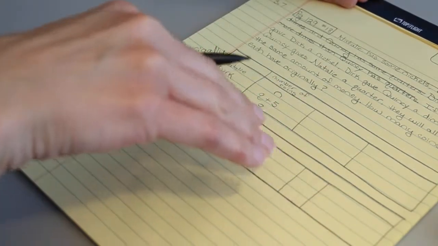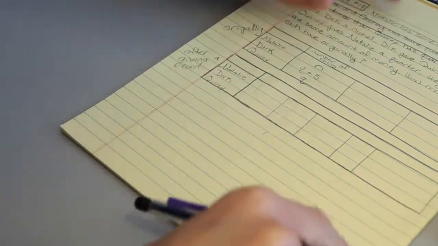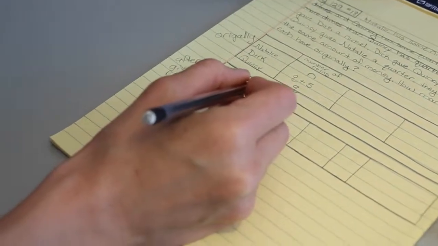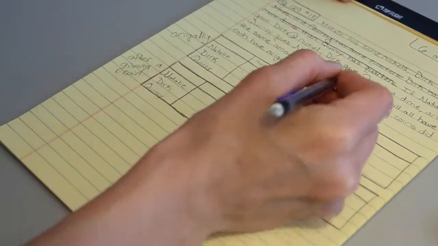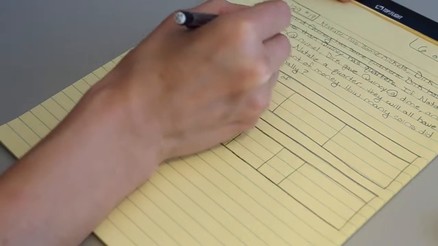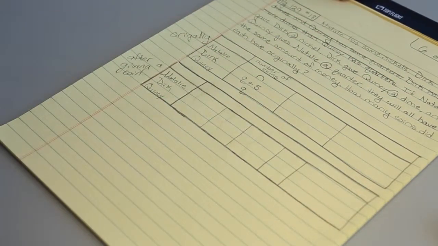Now, on this later chart, after giving a coin, we're still going to need to know the number of coins. But this time it's going to be changed. Dirk gave Quincy a dime, Natalie gave Dirk a nickel, and Quincy gives Natalie a quarter. So everybody's given 1 of their coins.